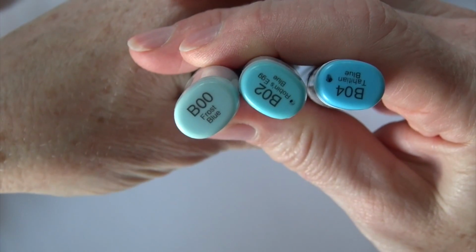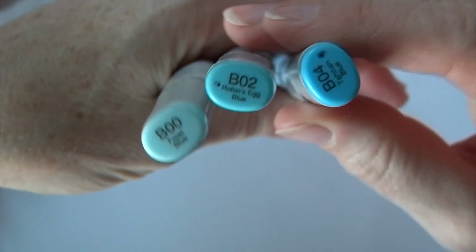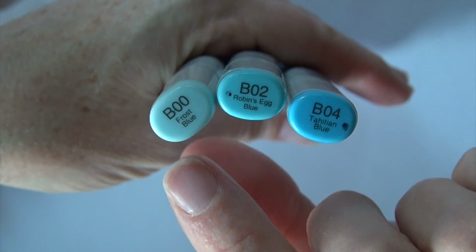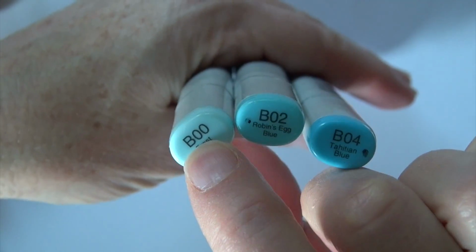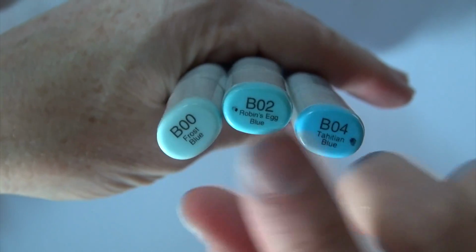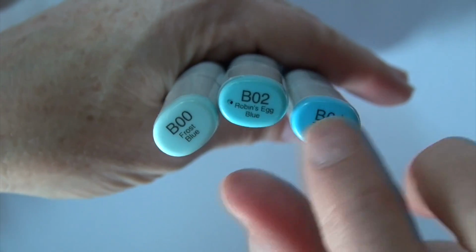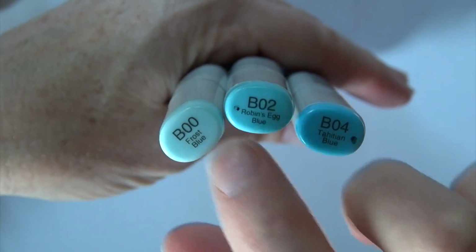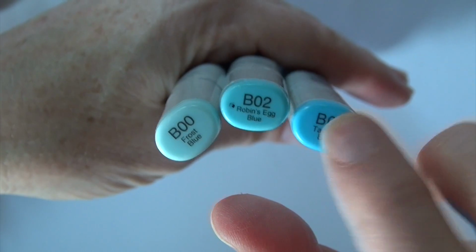The numbering system broken down is color family, saturation, and value. Those are the 3 pieces of information you get by the number on each Copic marker. So a group of markers like B00, B02, B04 all have the same color family, the same saturation number, which is that first number, and slight jumps in value, getting a little bit darker as we go from a 0, a 2, to a 4.